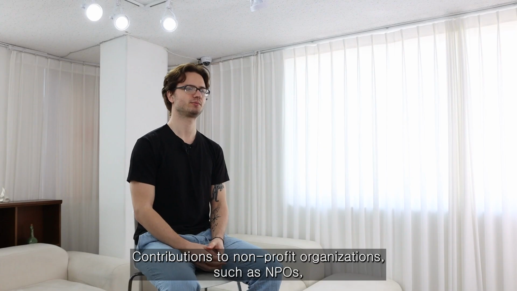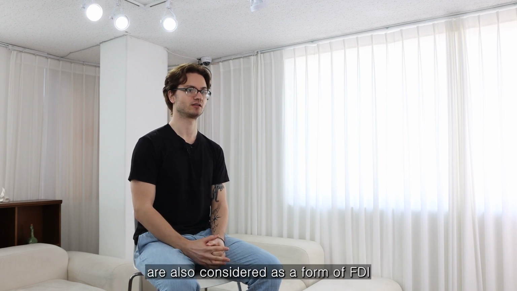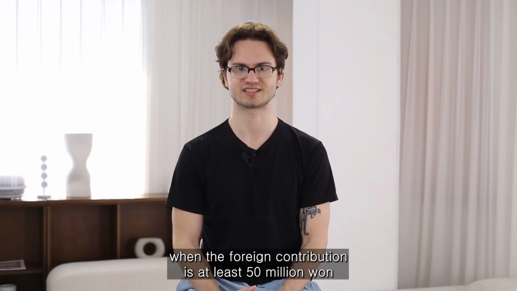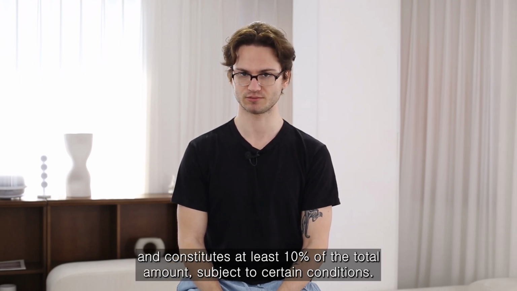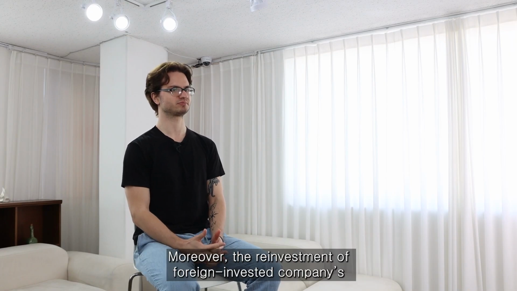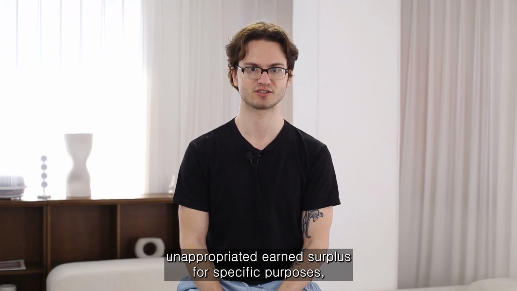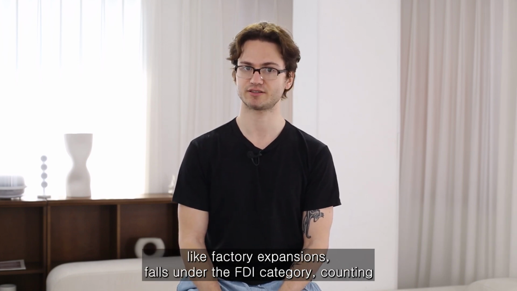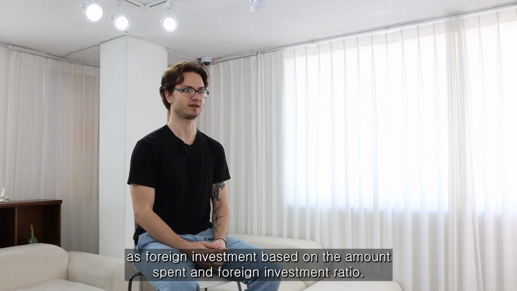Contributions to non-profit organizations, such as NPOs, are considered as a form of FDI when the foreign contribution is at least 50 million won and constitutes at least 10% of the total amount, subject to certain conditions. Moreover, the reinvestment of a foreign invested company's unappropriated earned surplus for specific purposes, like factory expansions, falls under the FDI category, counting as foreign investment based on the amount spent and foreign investment ratio.